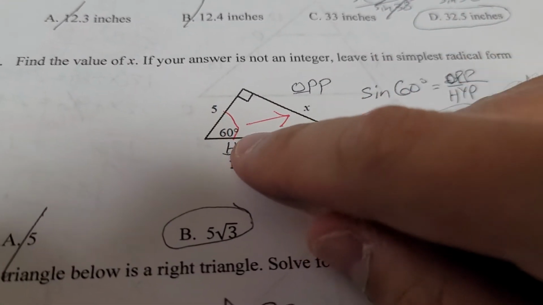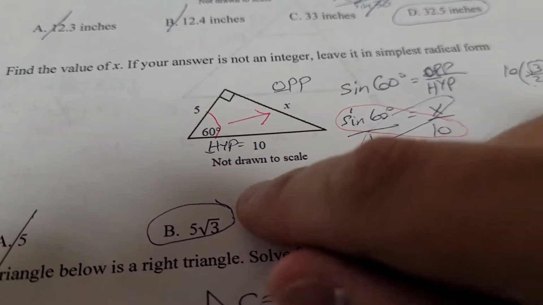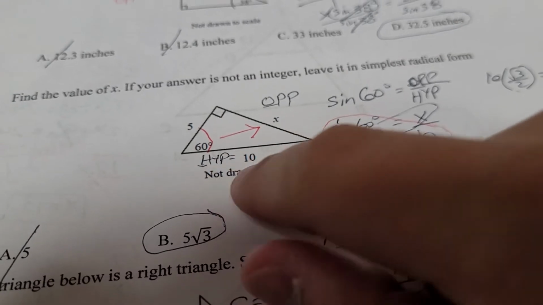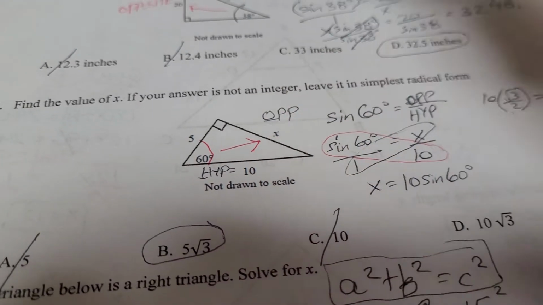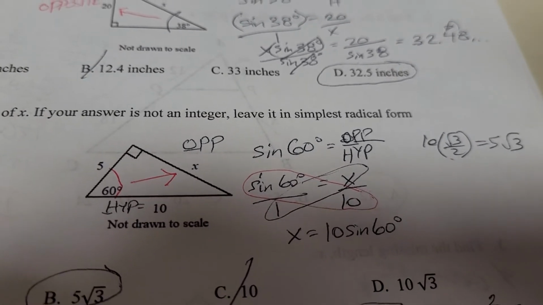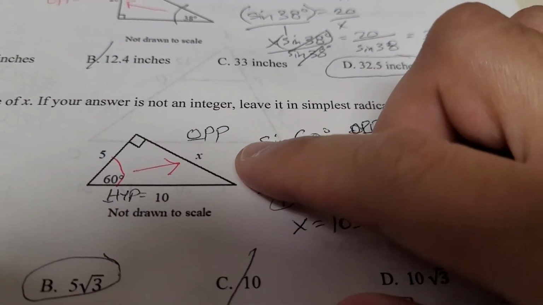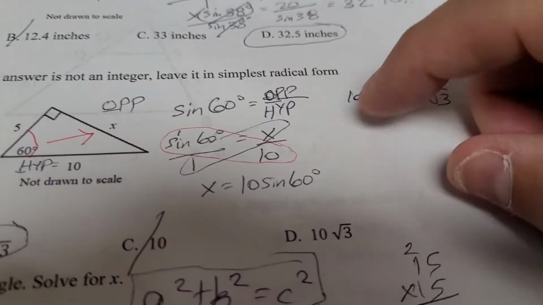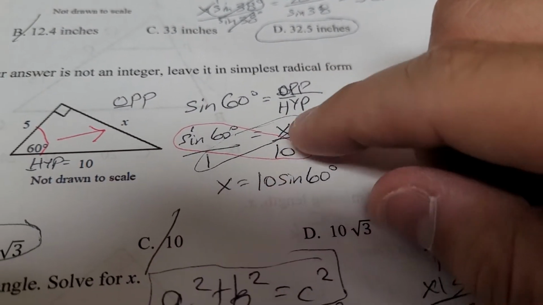Okay, number 6, you're doing the same thing. Label your triangle. The one right in front of your angle is your side opposite. The hypotenuse is the one right in front of your right angle. Again, you have opposite and hypotenuse, so again, I'm using sine. Opposite over hypotenuse is x over 10. So the sine of 60 degrees is just going to be x over 10.